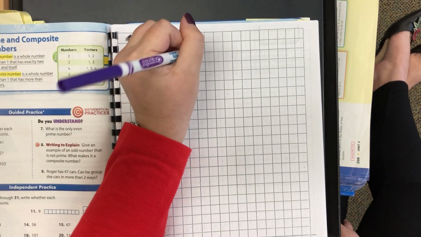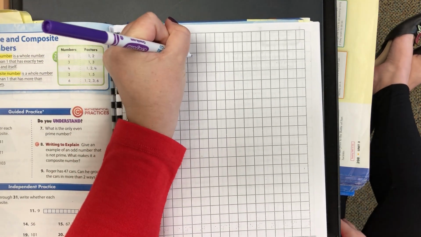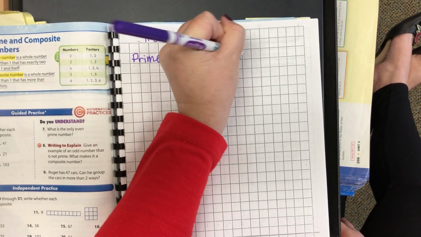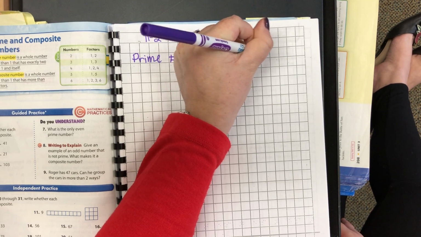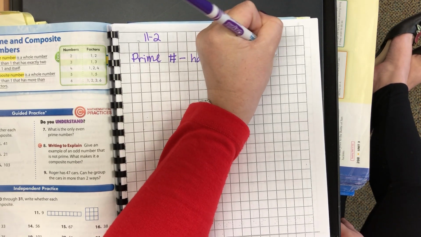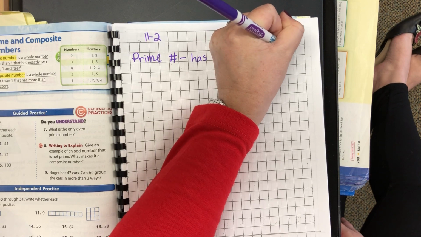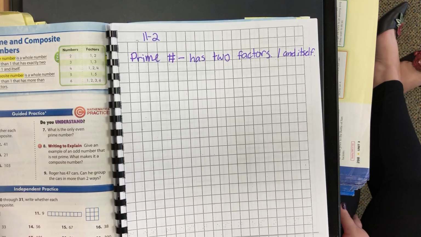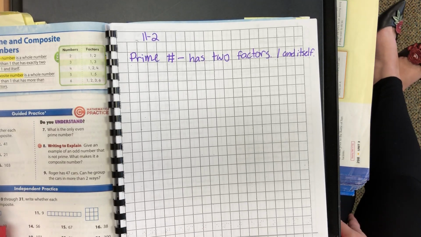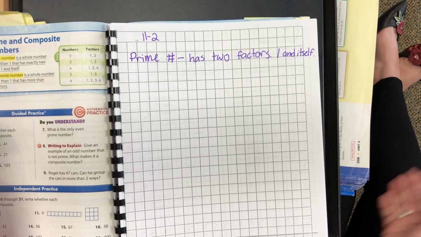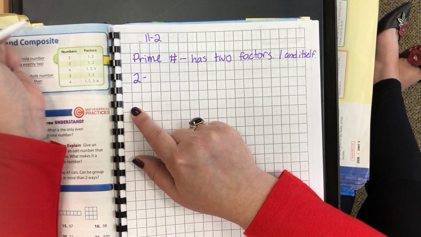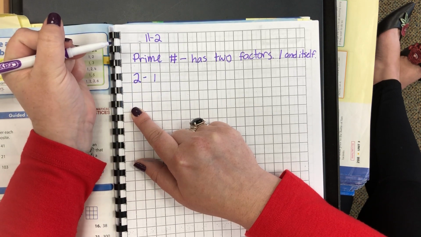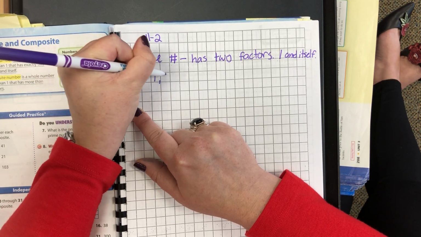is a number greater than 1 that has 2 factors only. The number 1 and itself. Meaning the number 2. 2 is a prime number because the only numbers that it has as factors are 1 and 2.